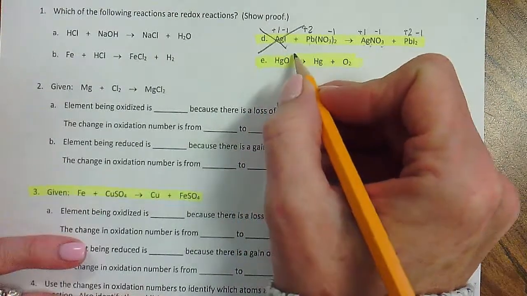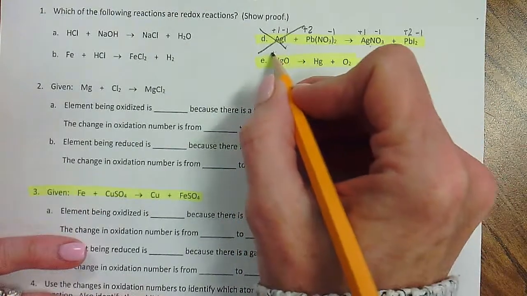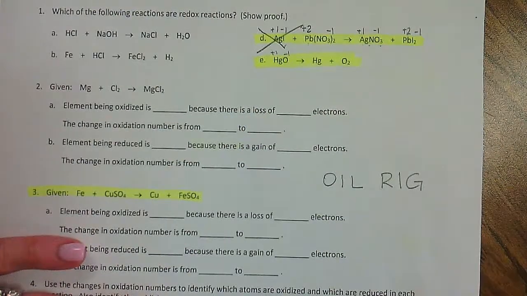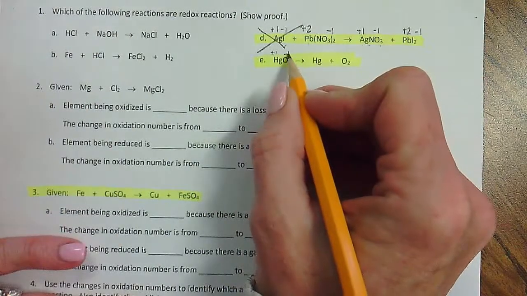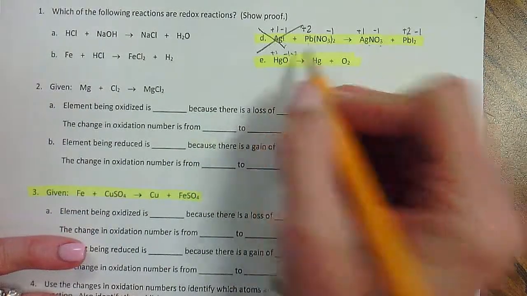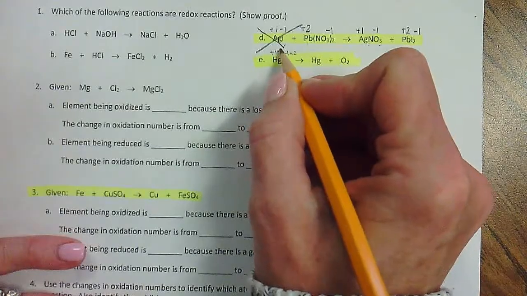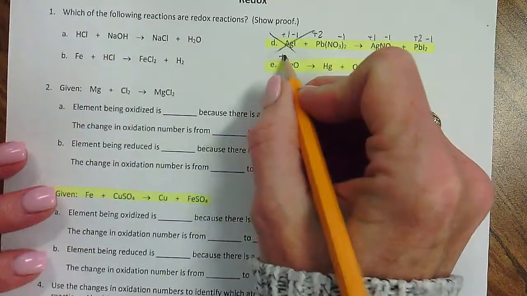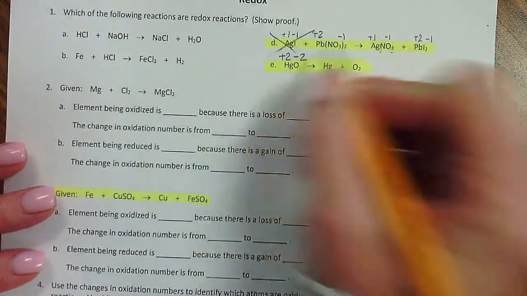If we uncrisscross, that would be a +1, that would be a -1. Well, we know that's not true for oxygen. Oxygen's always a -2. In order for this to be a -2, I'd have to multiply it by 2, which means I'd have to multiply mercury by 2 also. So mercury's oxidation number in this compound is +2, and oxygen's is -2.